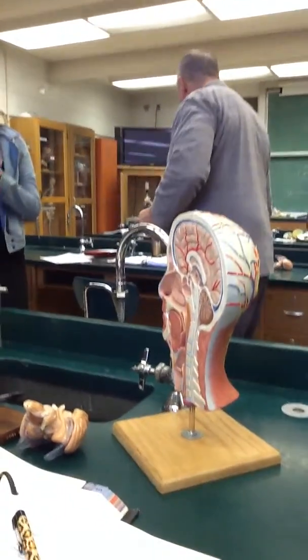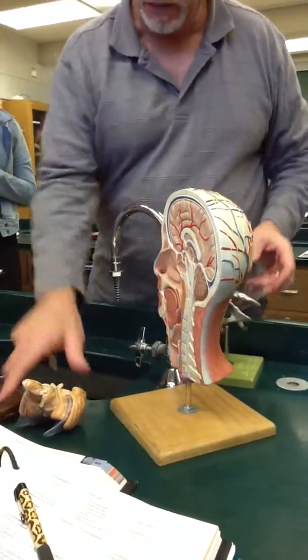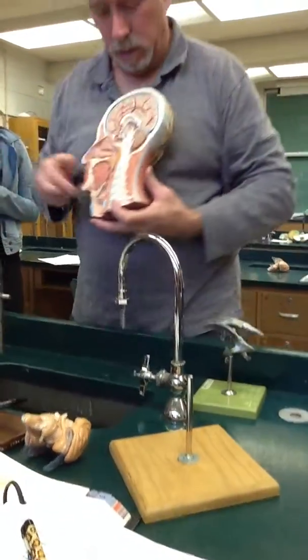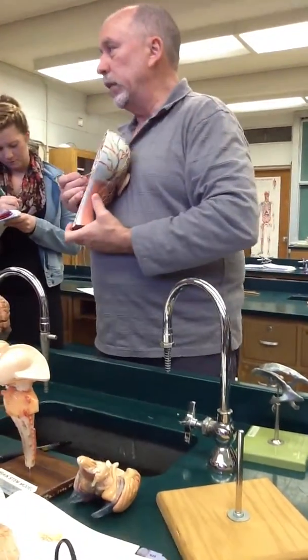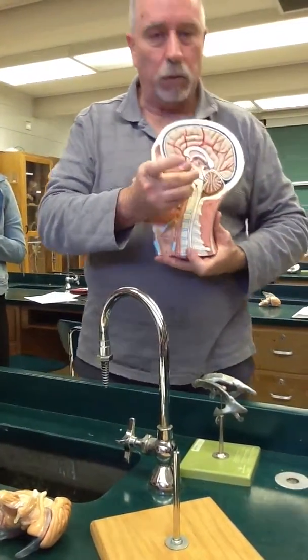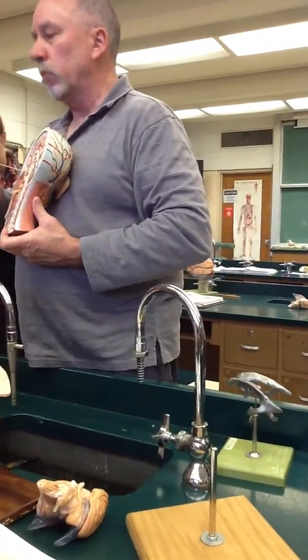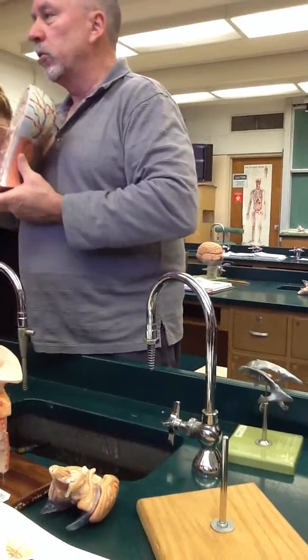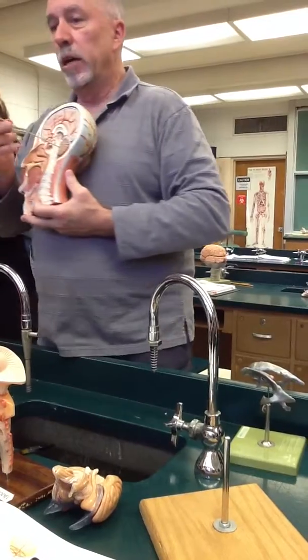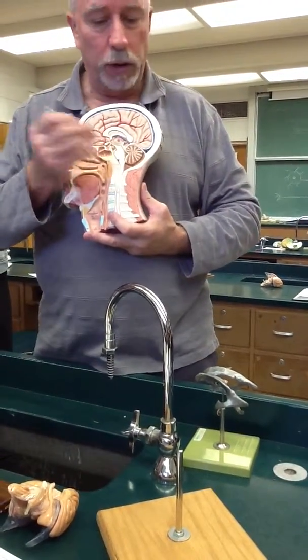Okay, between the third and fourth ventricles, and the fourth ventricle, if you look for it here, here's the pons right here. Okay, here's your fourth ventricle. My Q-tip is in it. So the fourth ventricle is posterior to the pons. It's between the pons and the cerebellum. Okay, is where it's at.